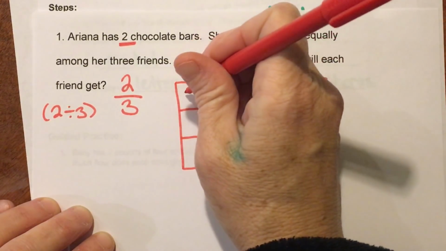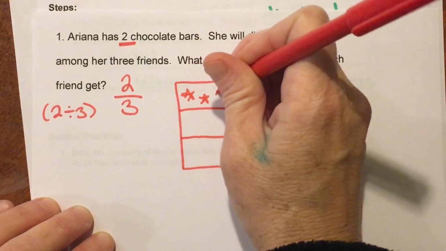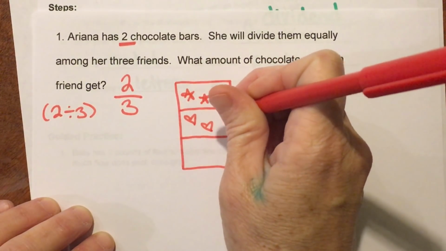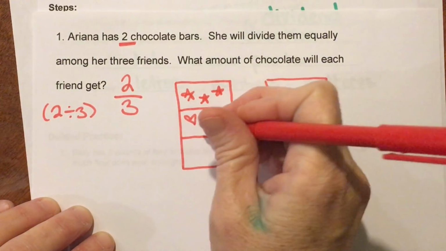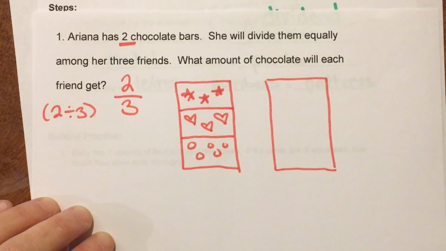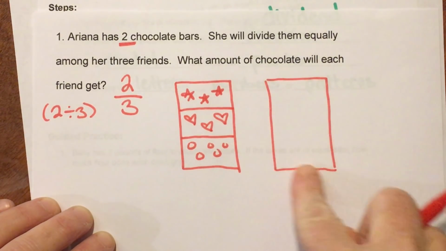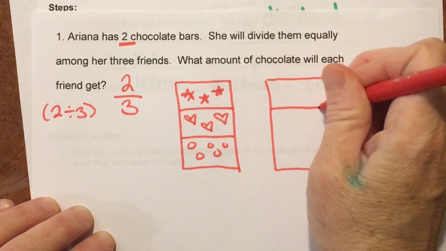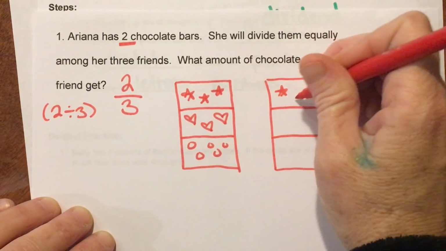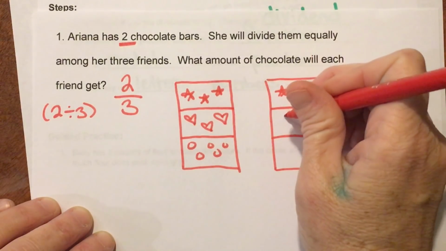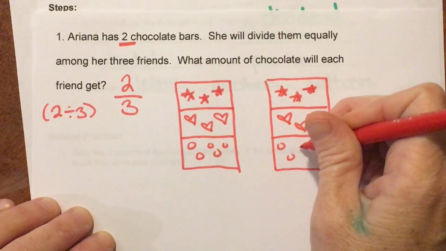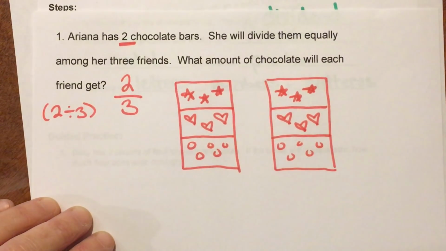And let's say friend 1 is stars, friend 2 is hearts, and friend 3 is circles. So I'm using patterns for this one. Okay, then I'm going to take my second chocolate bar and cut it up again for my 3 friends. And I'm going to give my star friend another piece, my heart friend another piece, and my circle friend another piece.